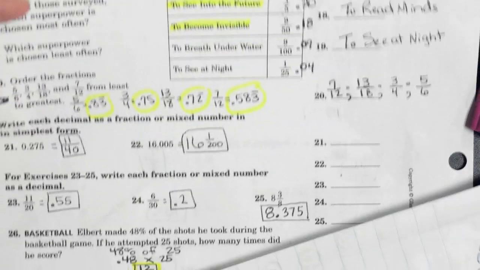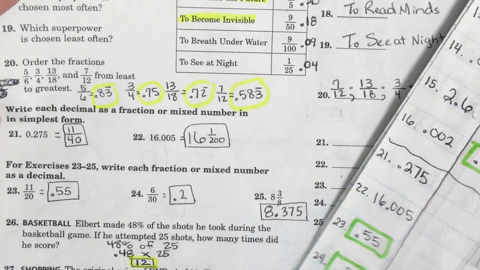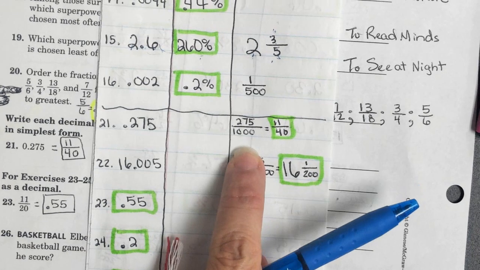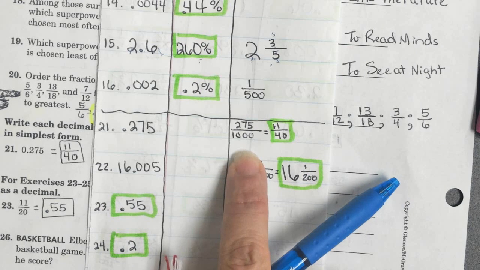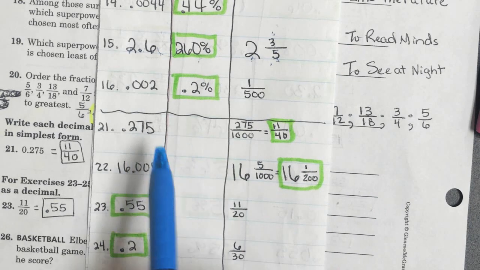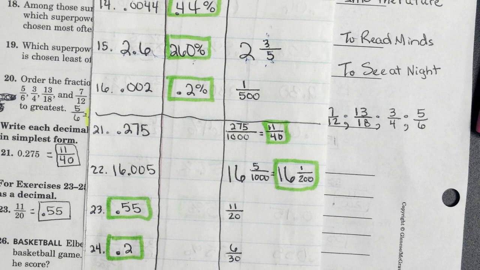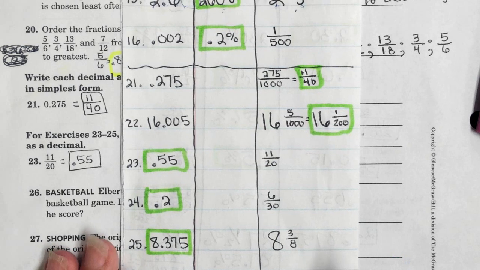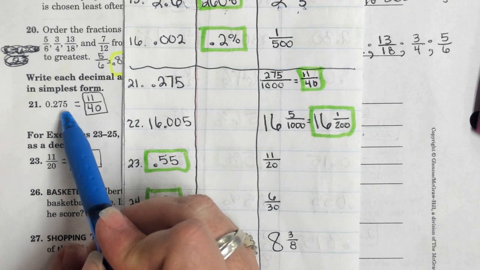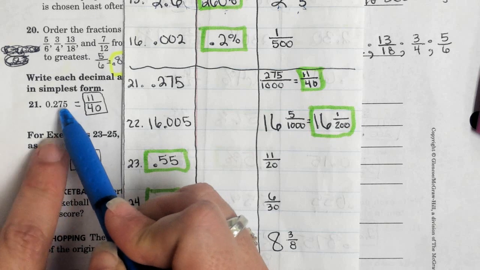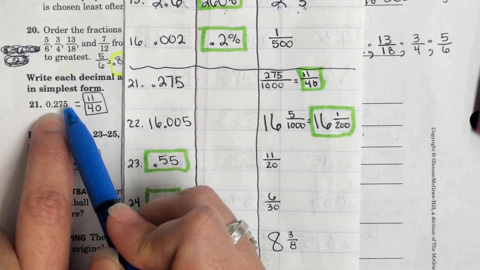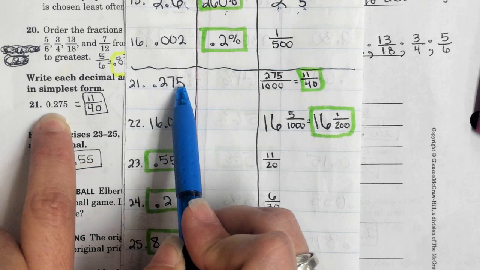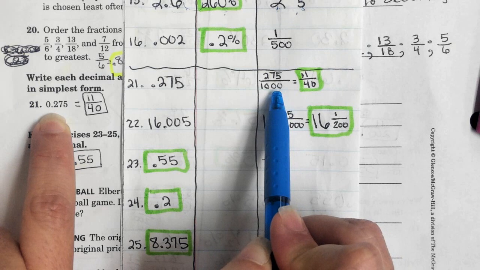Going down to the bottom ones here, 21 and so on. These are the ones I did. Okay, slow down. So 21 was 0.275. If you read this, it is 275 thousandths.